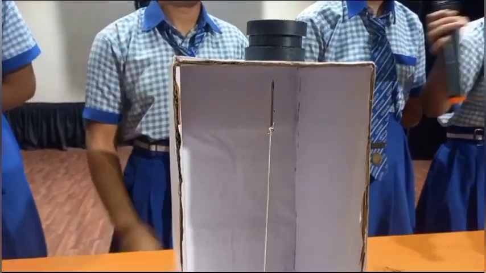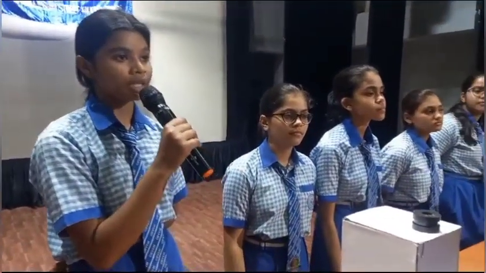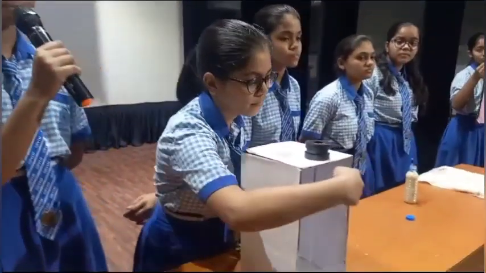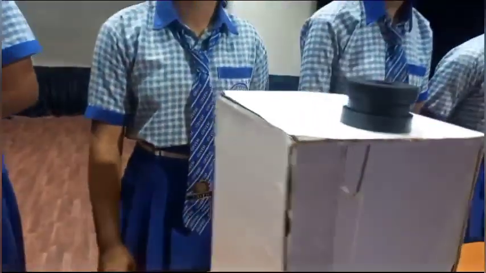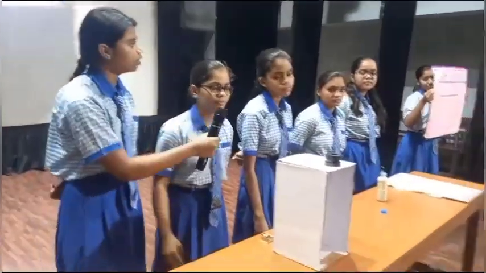Why? This is because of magnetic force. See, my friend is showing that there is a gap between the magnet and the iron nail. So, they are not in contact with each other. Hence, we can say that magnetic force is a non-contact force. Thank you.